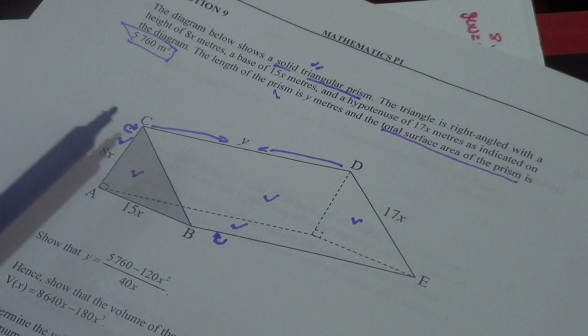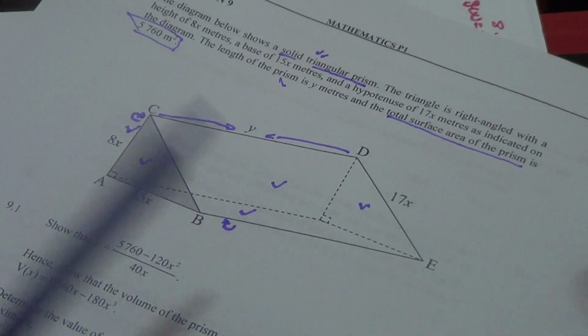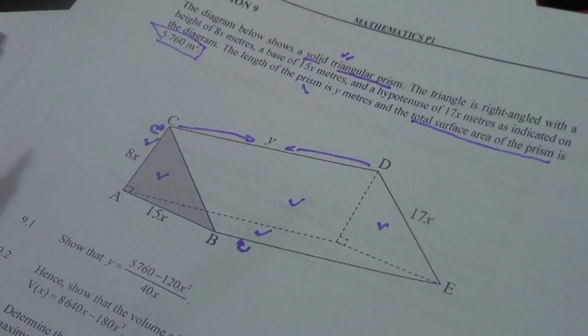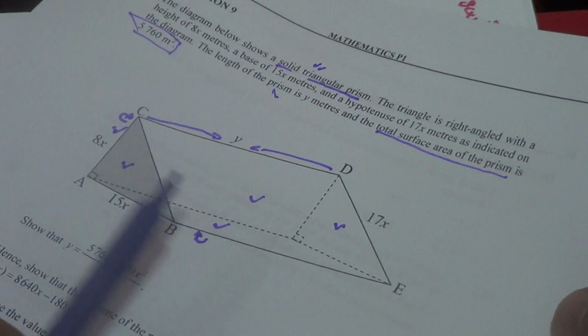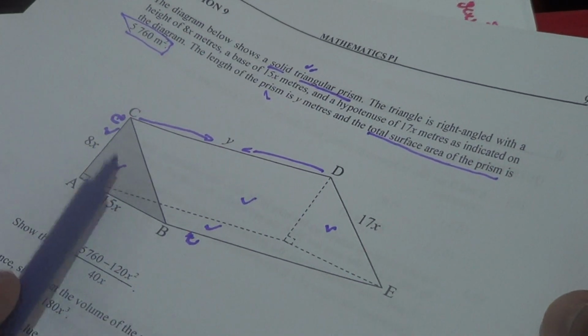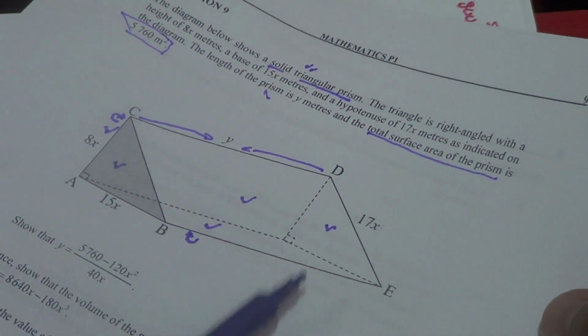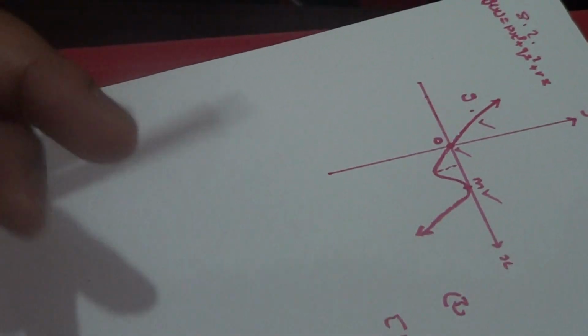So how many surfaces are we going to have to consider here? 1, 2, 3, 4, 5 surfaces. So we have to add those surface areas to get the total surface area. But we know that this one is doubled, so we just take this one and multiply it by 2, and then we add these others because they are not equal. We don't know. No problems.